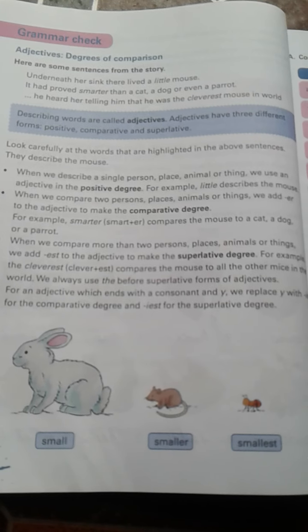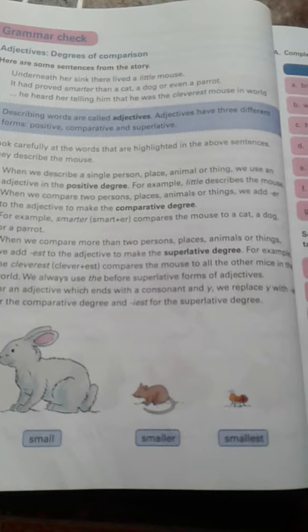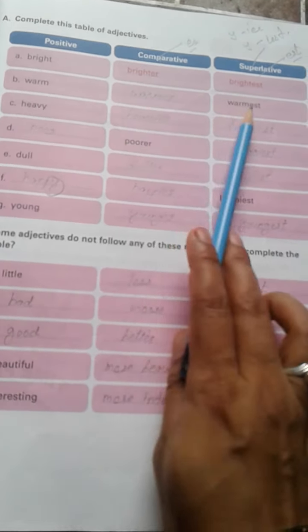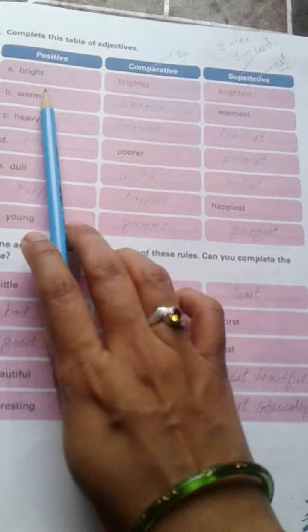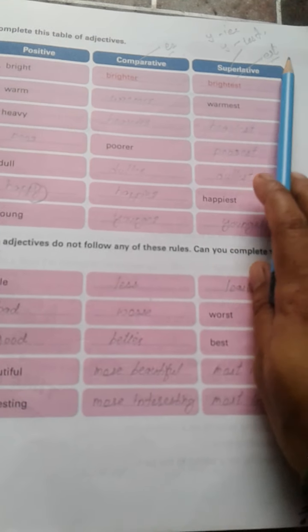Similarly, when we go on completing the table of adjectives, we will know it better. See here on the next page we have a table. It gives bright, brighter, brightest, warm, warmer, warmest, heavy, heavier, heaviest, poor, poorer, poorest, dull, duller, dullest, happy, happier, happiest, young, younger, youngest. So I told you, in the positive form we keep the word as it is. In comparative we add er, and in superlative we add est at the end of the word.